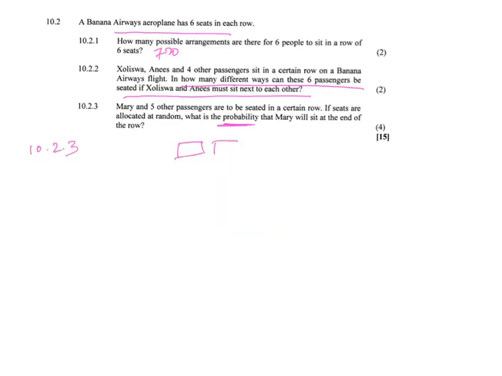So here, what is happening? There are 6 seats, and Mary will sit at the end of the row. We do not know which end it is, right? That is crucial here. Mary can either be on the left or on the right. There are 2 possibilities, therefore 2 times.